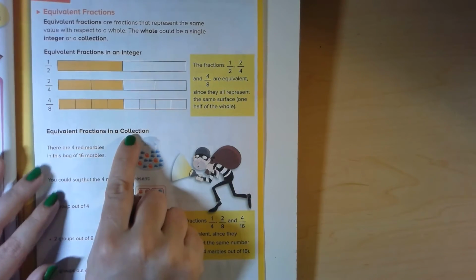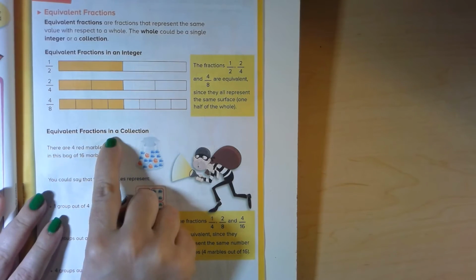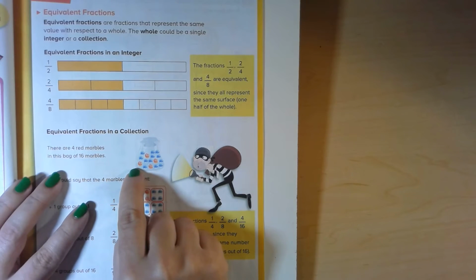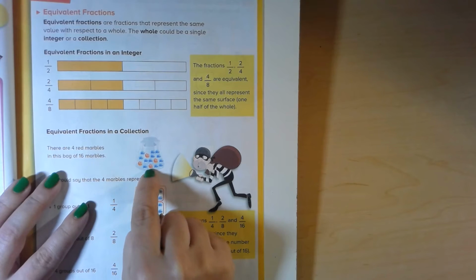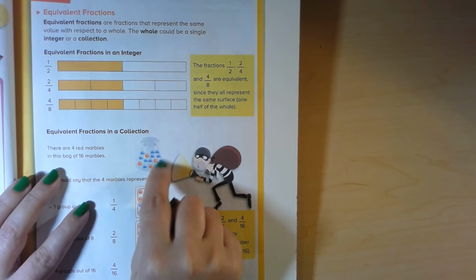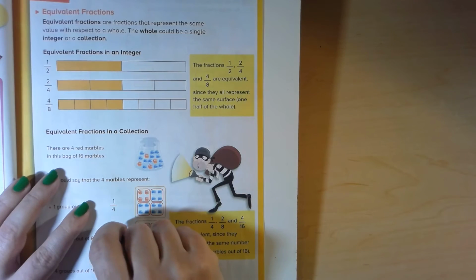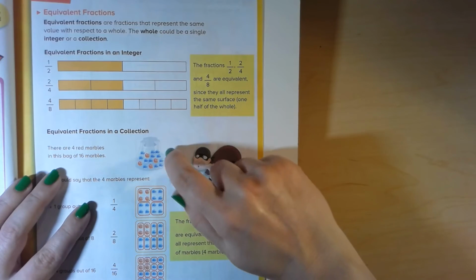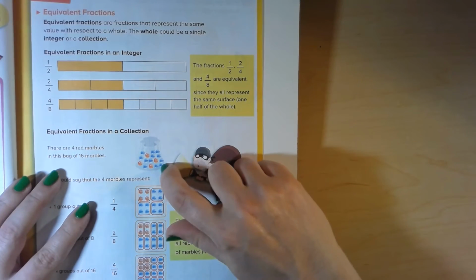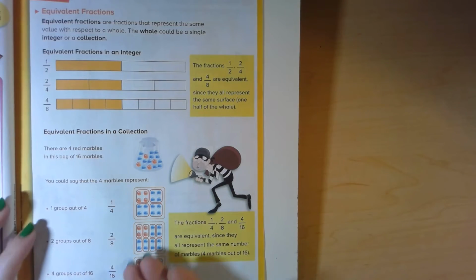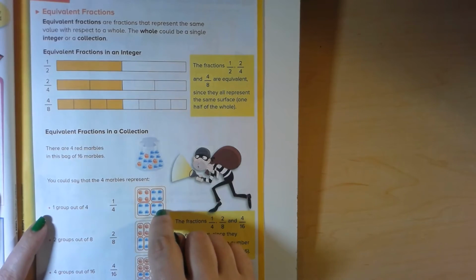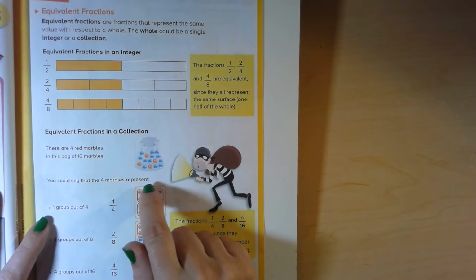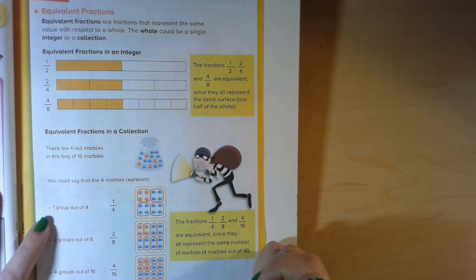Interesting. Let's look at a collection. Equivalent fractions in a collection. Here, you see that there are 4 red marbles. 1, 2, 3, 4. And the total bag has 16 marbles. 1, 2, 3, 4, 5, 6, 7, 8, 9, 10, 11, 12, 13, 14, 15, 16. So if we were to put our marbles into 4 equal groups, we would see that one of the 4 groups is red.